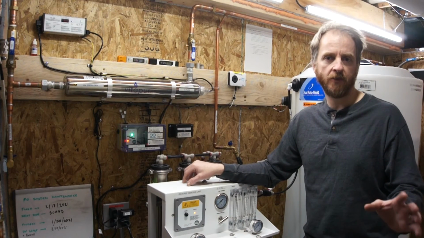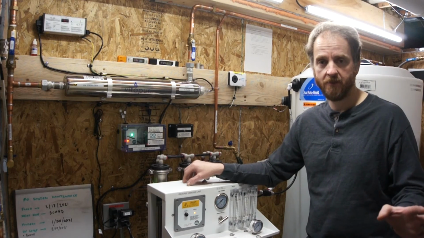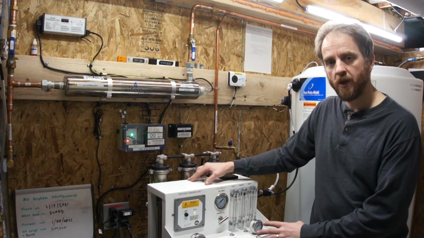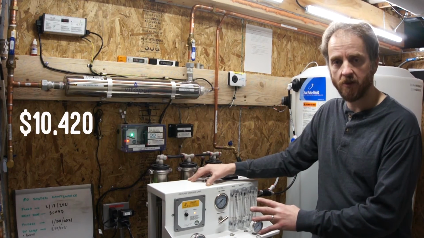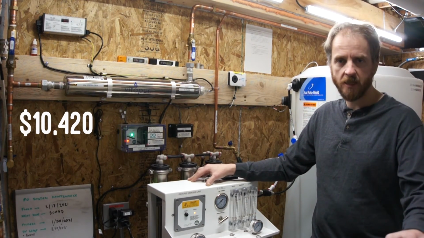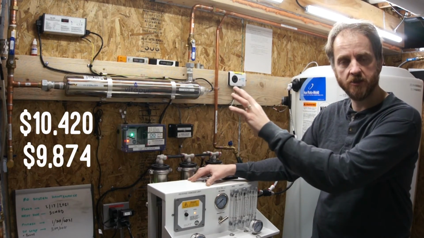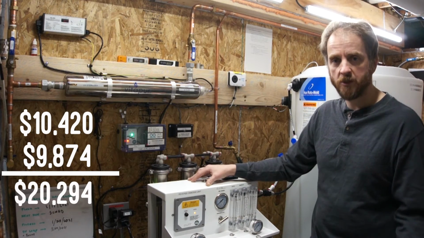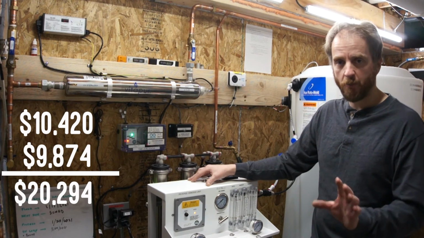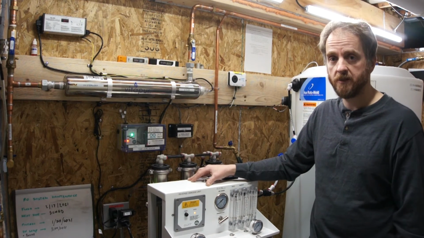I would like to talk about the cost of this system. It can be prohibitively expensive. The RO unit you see right here, just by itself, was more than $10,000. When you include the pressure tanks, the booster pump, the neutralizer, sterilizer, and the plumbing, all of this adds up to more than $20,000. So if you're putting one of these systems in, keep that in mind. It is going to be expensive.